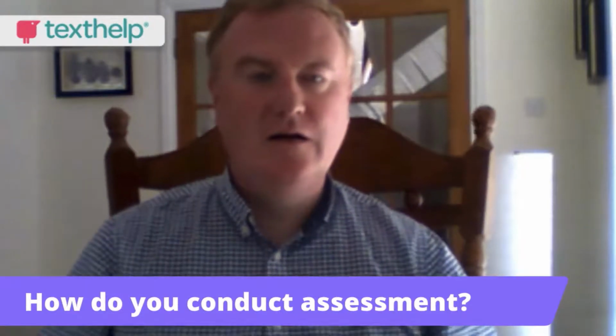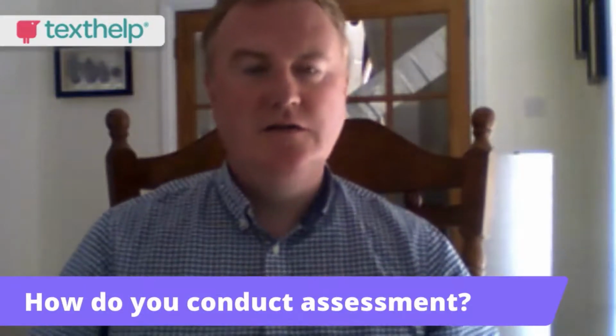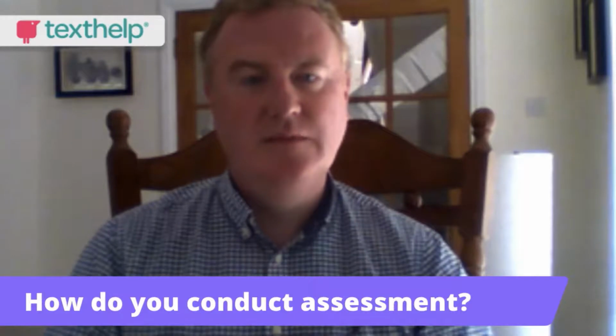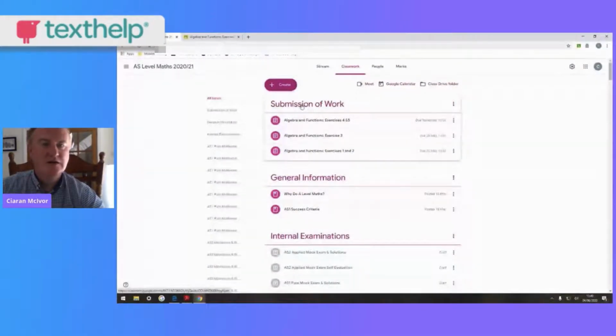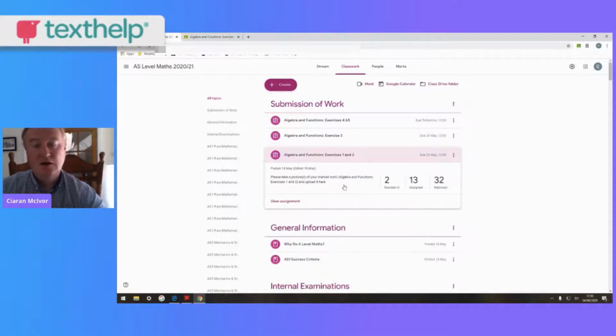Okay, how do I carry out assessment? So I've just talked about how I would teach a new concept. What I would ask my pupils to do is to then submit the work using Google Classroom. And you can see I have a little section here called submission of work. I'm just going to click into here. This is the exercise that we were just looking at. And what the pupils are able to do is to upload their work here. So please take a picture of your marked work and upload it here.